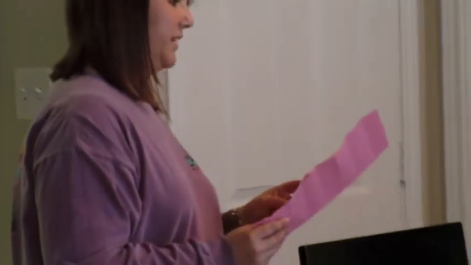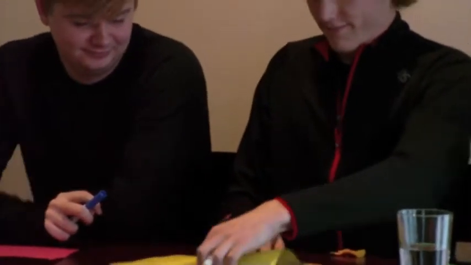Okay, now Mason, take yours and fold it in half, and then fold it in half again twice. Tanner, do the same, but you're going to do 4 times. And then Alex, do the same, but you're going to do 8 times.